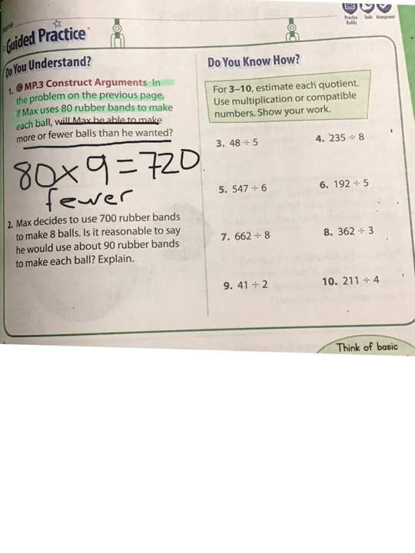Number 2. Max decides to use 700 rubber bands to make 8 balls. Is it reasonable to say he would use about 90 rubber bands to make each ball? Explain. Once again, I know that 8 times 90 equals 720. So he would use about 90, but it would actually be less because he only has a total of 700.